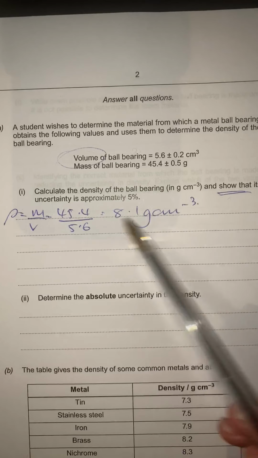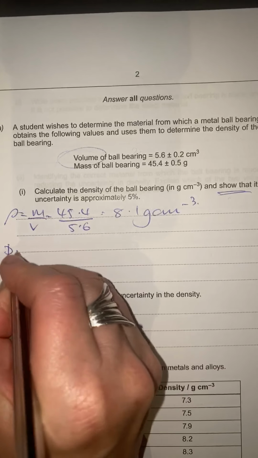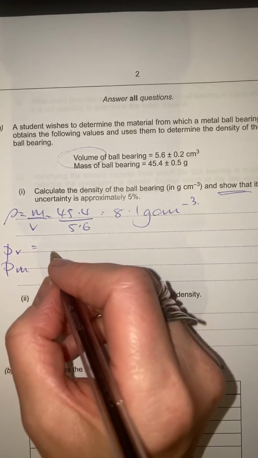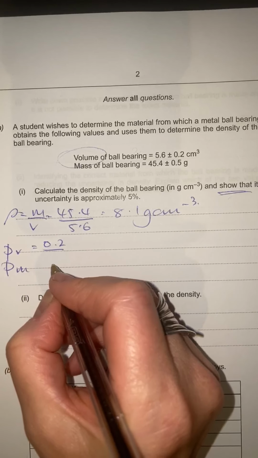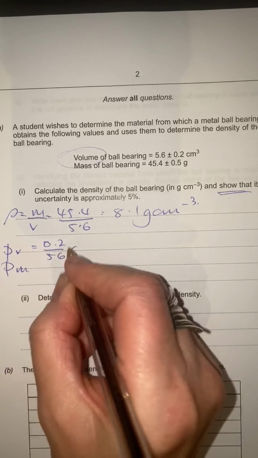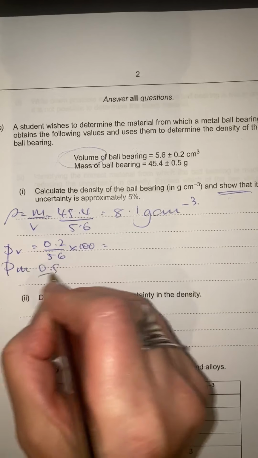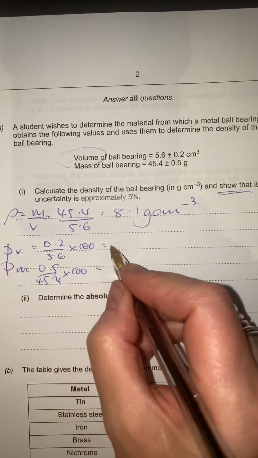So if you want the percentage uncertainty for density, we've got to work out the percentage uncertainty for volume and the percentage uncertainty for mass. And these are uncertainty over the best answer times 100. And this one is 0.5 over 45.4 times 100.